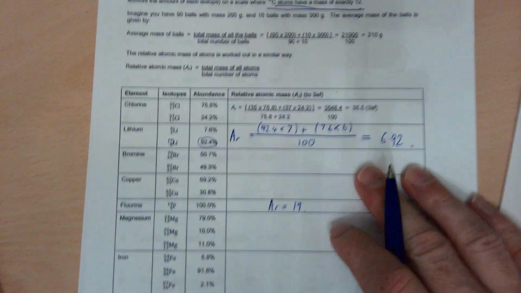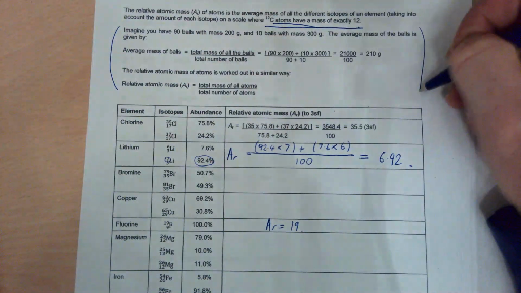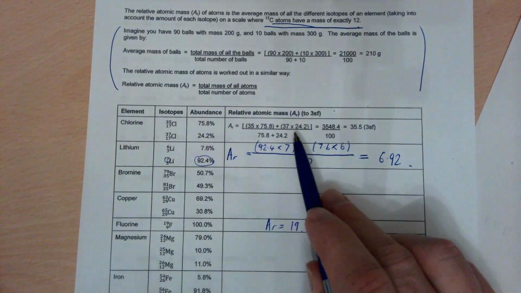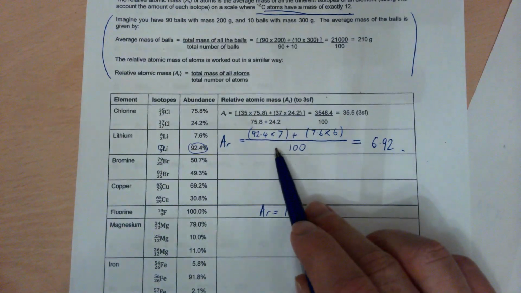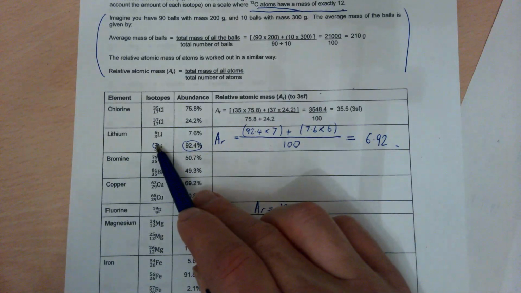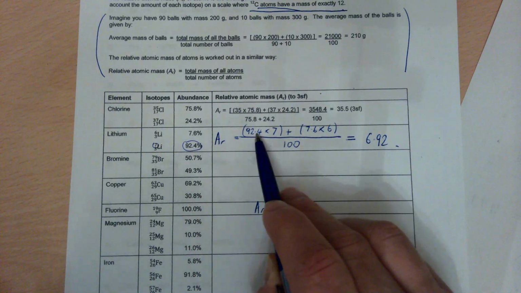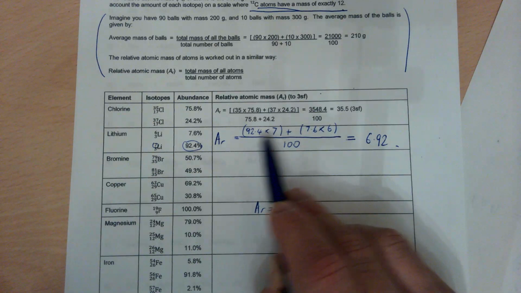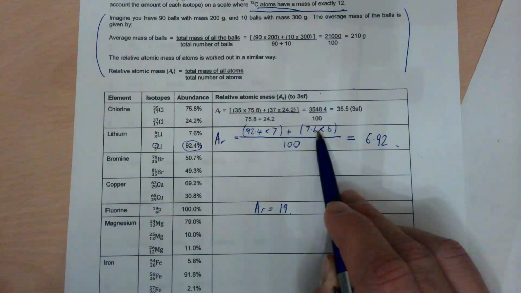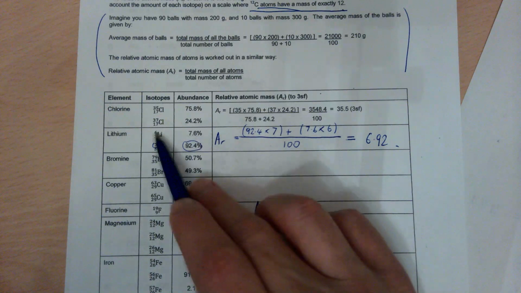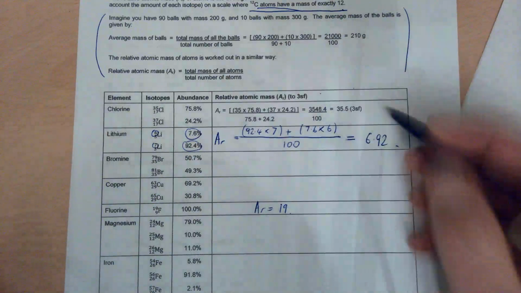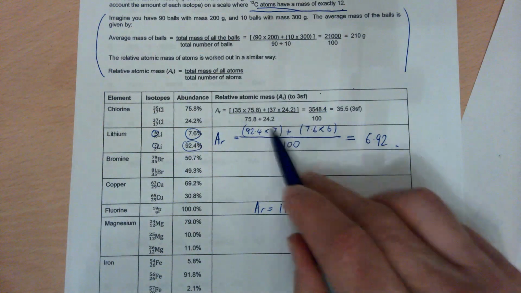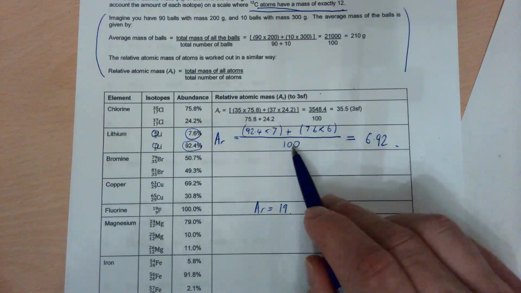I'm going to show you the worksheet you were given in class, which looks like this one. I don't much like the description at the top about the ball, so I'm just going to ignore that. There's a nice worked example done for you here, and I've worked out a second one for you here. So the lithium one, the mass number 7 times the abundance, add to the other one, percentage abundance is 7.6 times the mass number there. Add those two numbers together, then divide by 100.